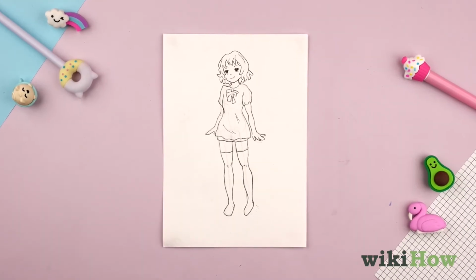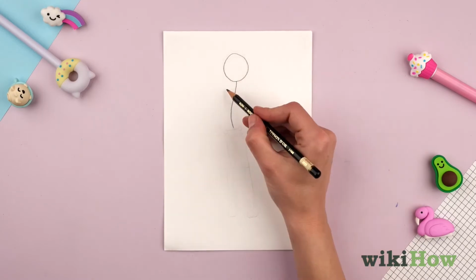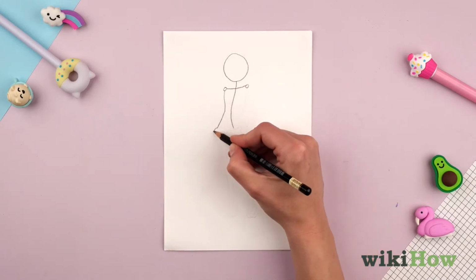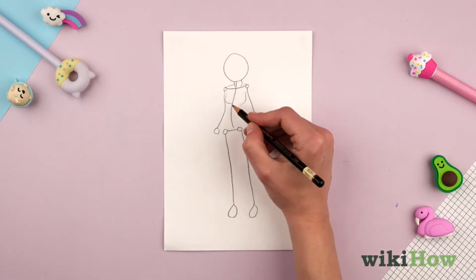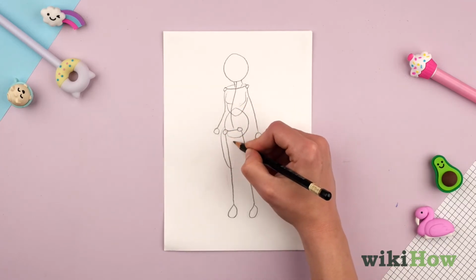If you want to draw a full figure with a body, start by creating a stick figure in the general pose you want. Then sketch in the basic shapes of the head, torso, and limbs.